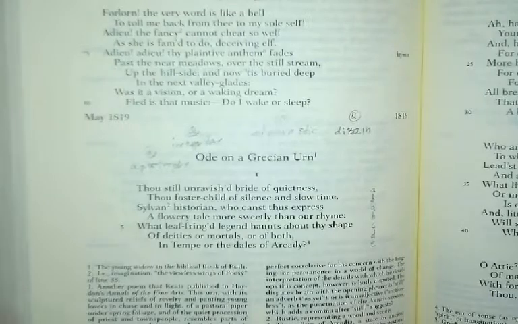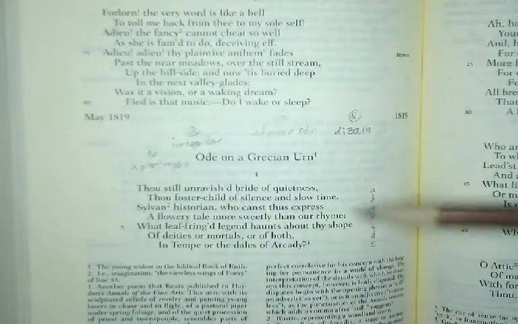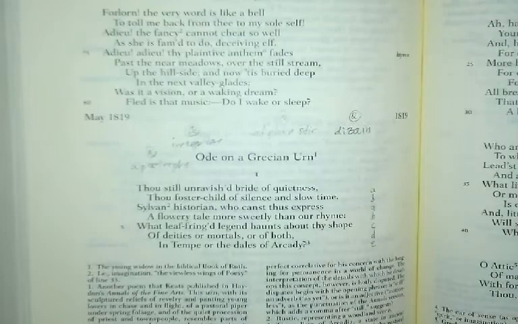But that's not it. Okay, it's Ode on a Grecian Urn because what he's doing is the poem is giving us what amounts to an explication of what it is that the urn has to say, and of course this interpretation is going to come fully to bear in the last stanza.